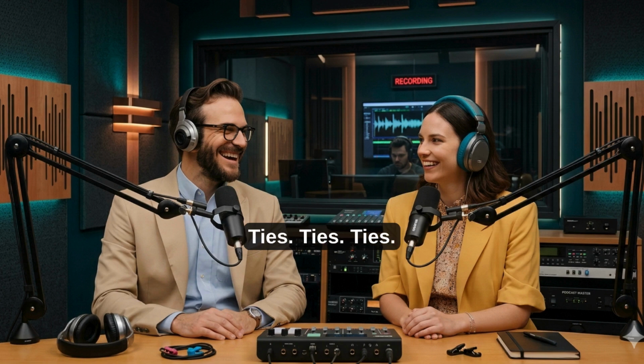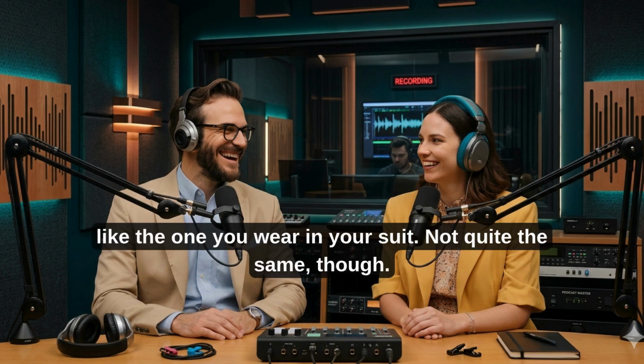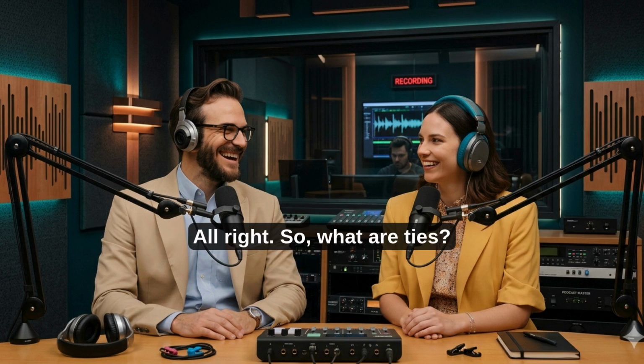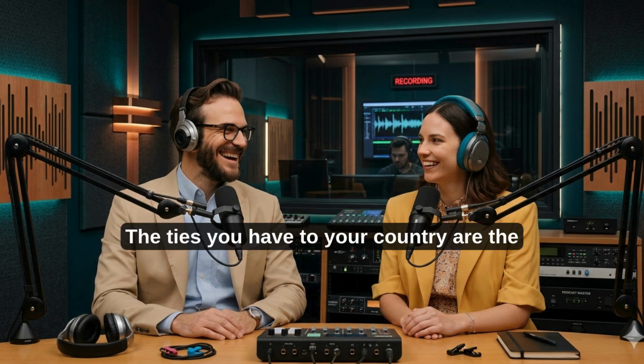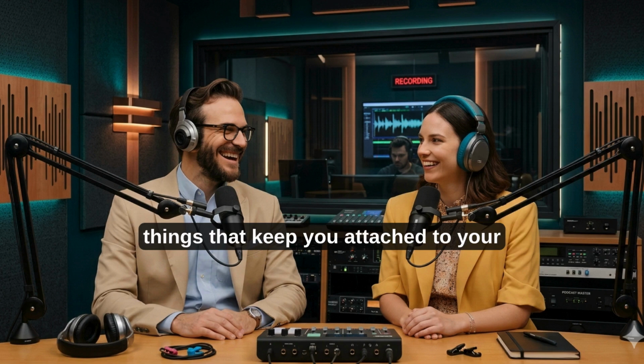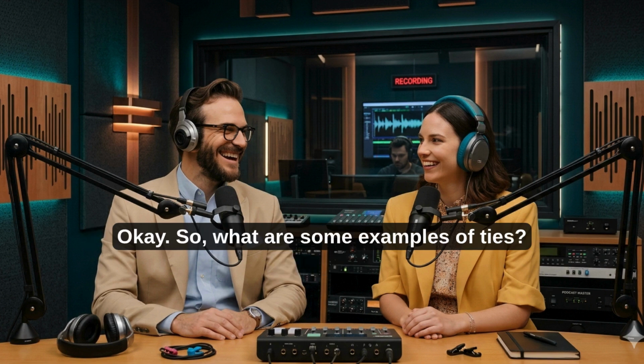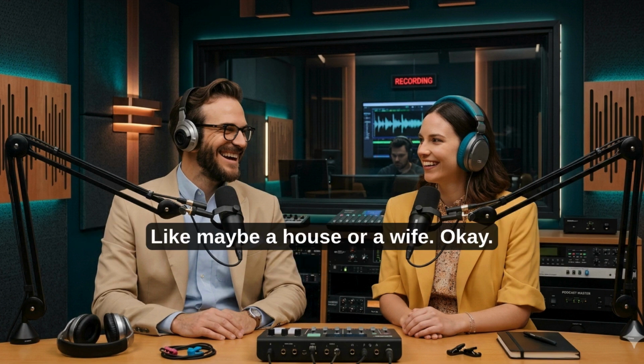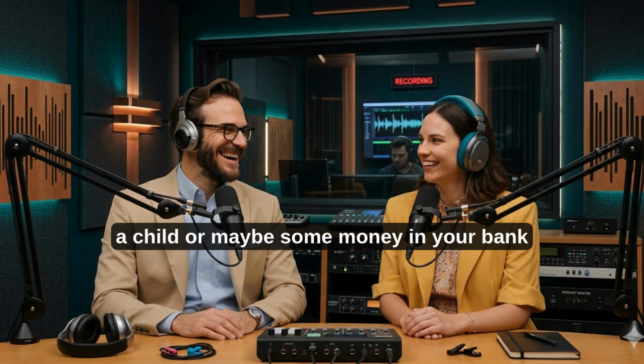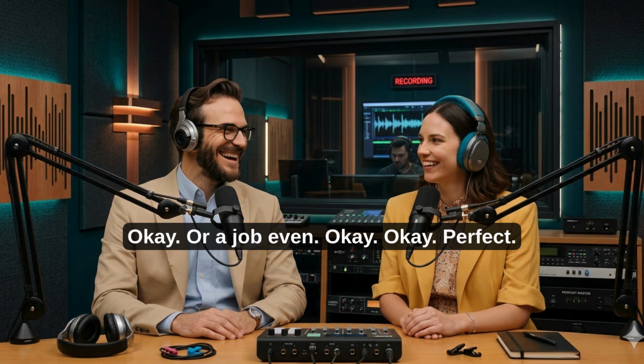Our next word. Ties. Looks exactly like tie, like the one you wear in your suit. Not quite the same, though. All right, so what are ties? The ties you have to your country are the things that keep you attached to your country. That make sure that you will return to your country. Okay, so what are some examples of ties? Like maybe a house or a wife or a child or maybe some money in your bank account. Or a job even.